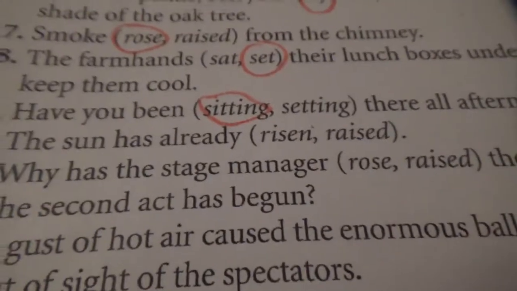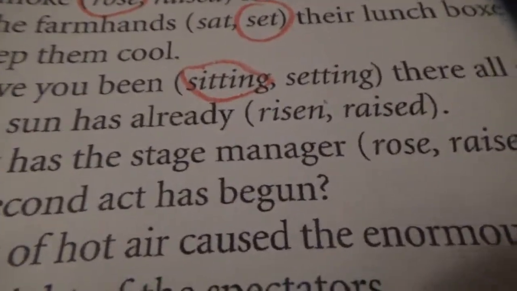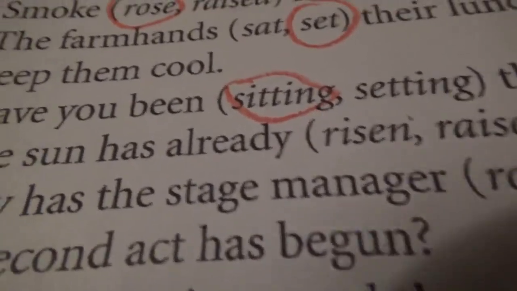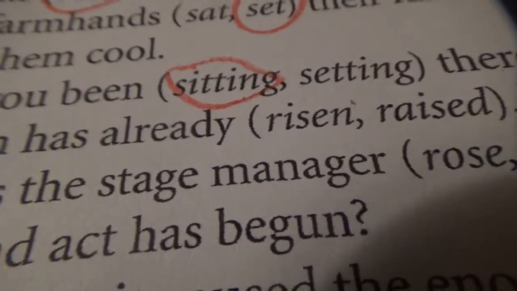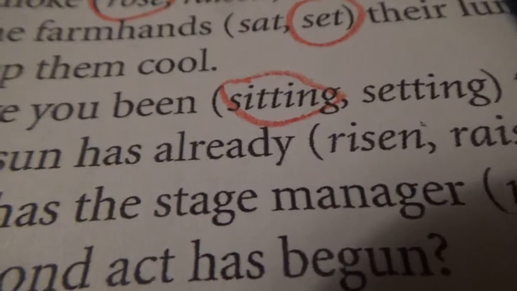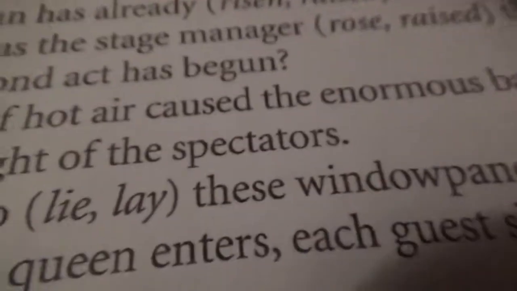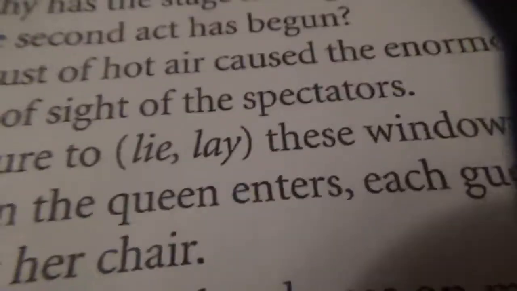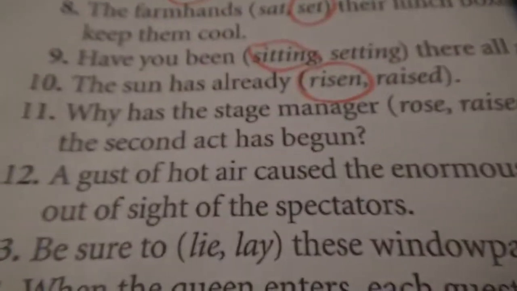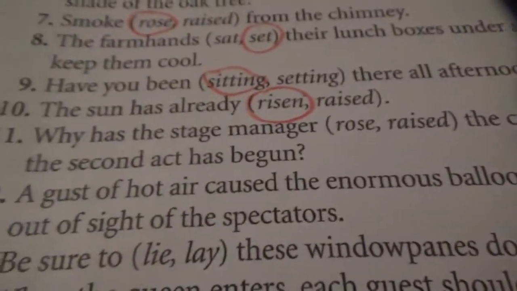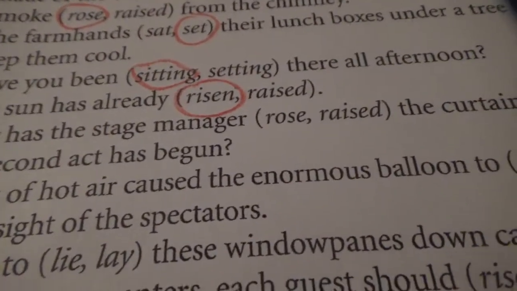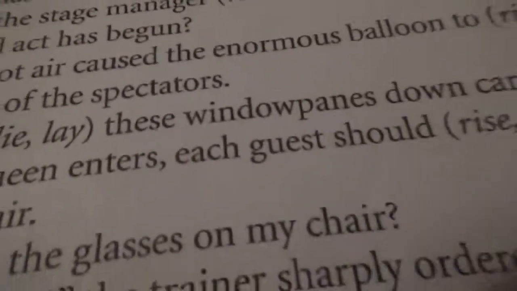The sun has already risen or has already raised. Raised is the past tense of raise, meaning to cause something to rise. The sun isn't causing something to rise, the sun is rising. So the sun has already risen. Number 11, why has the stage manager rose the curtains before the second act has begun, or raised? Why has the stage manager raised the curtains?